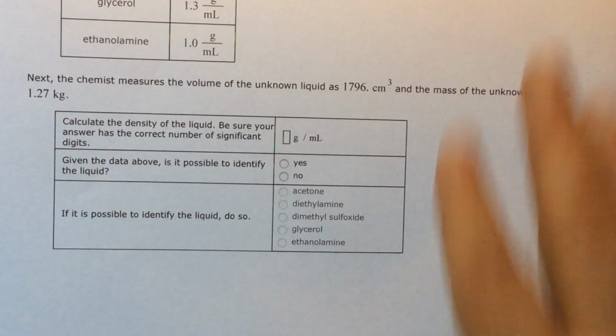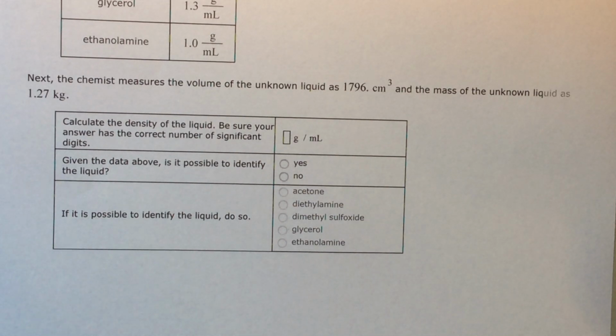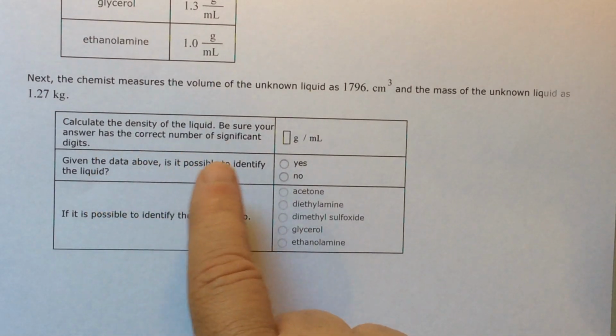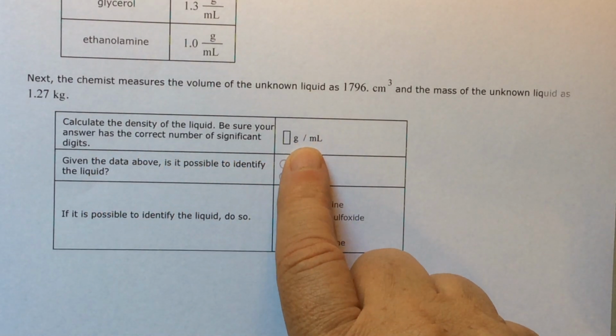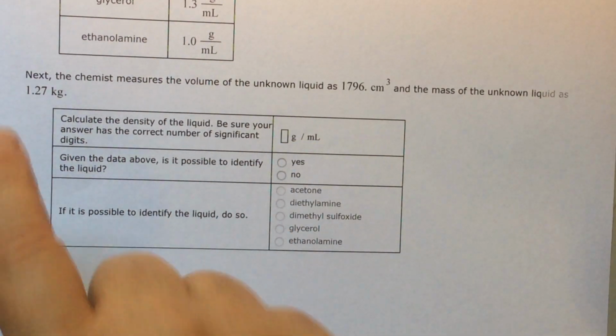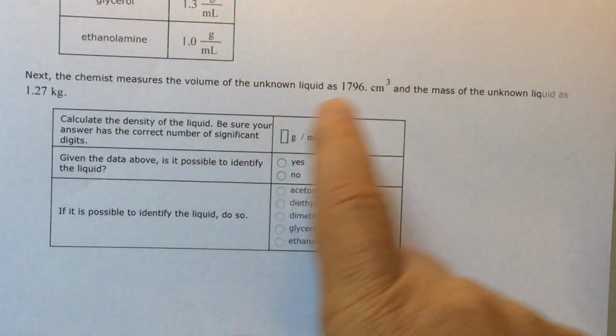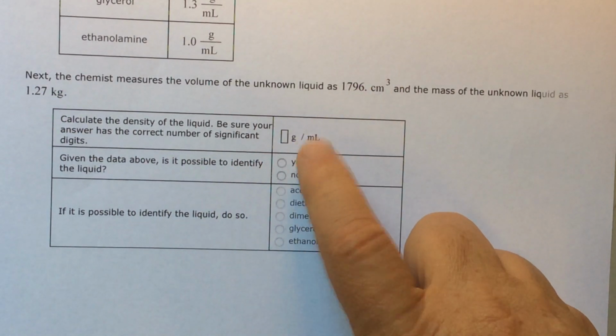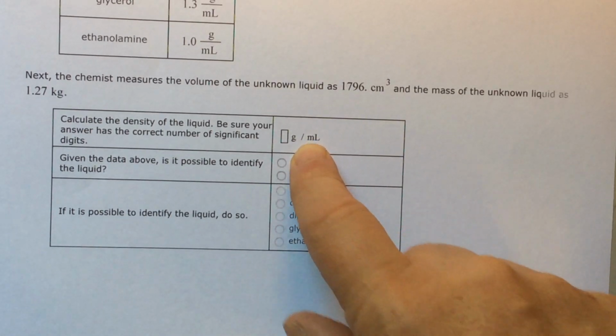So here's the question. Next, the chemist measured the volume of the unknown liquid as 1,796 cubic centimeters and its mass as 1.27 kilograms. Okay, so he weighs it out and finds its volume. So you're going to need to know a couple things because your first question is you have to find the density of it and record it in grams per milliliter. That's the normal units for density. So that means kilograms have to be converted into grams, and also cubic centimeters has to be converted into milliliters. Let's do the cubic centimeters first.